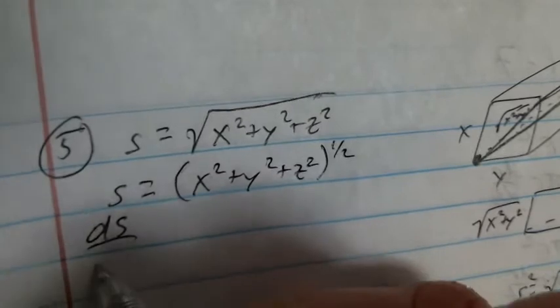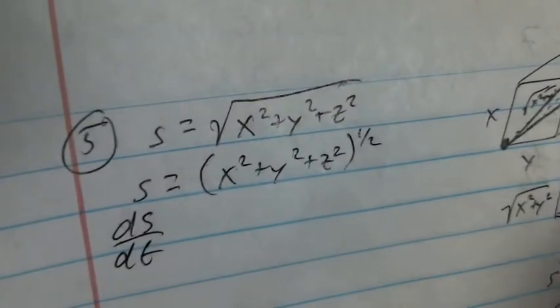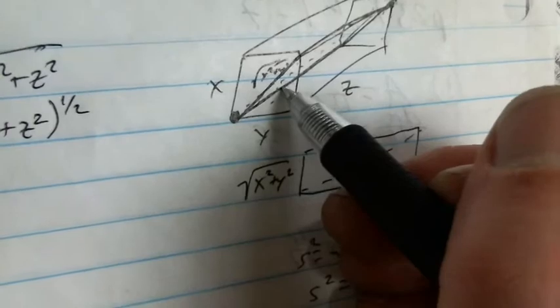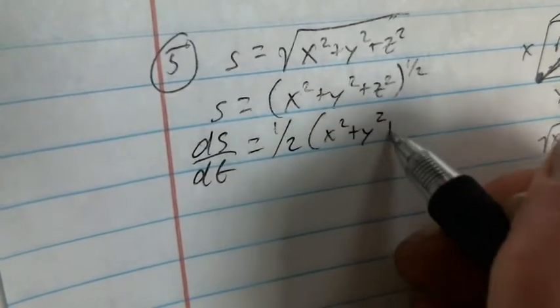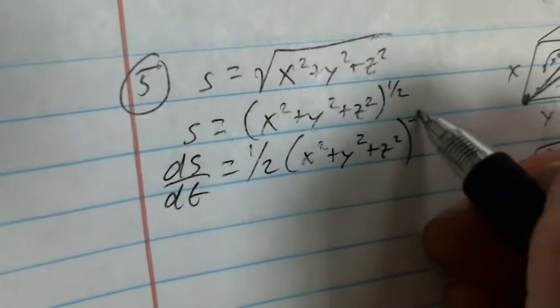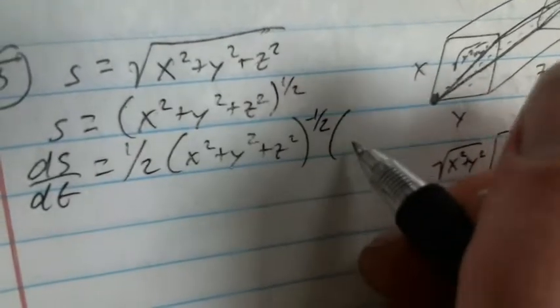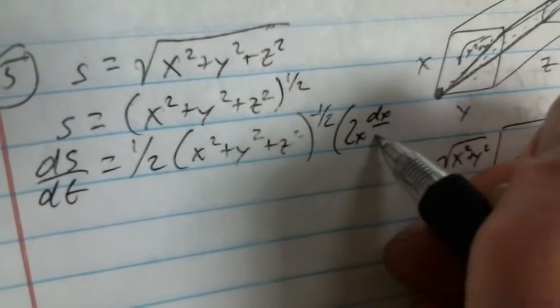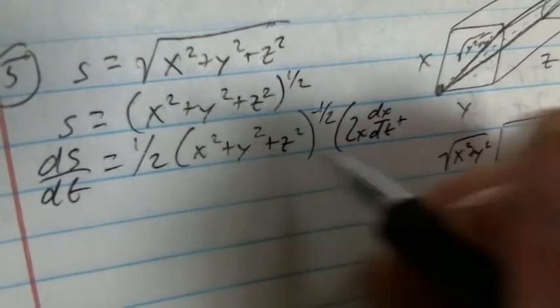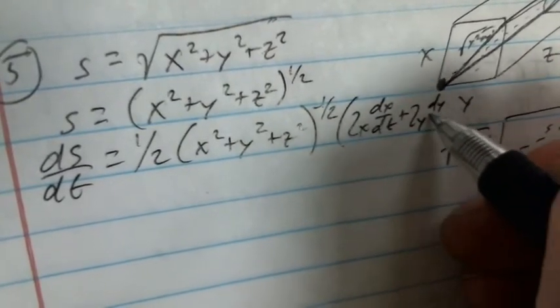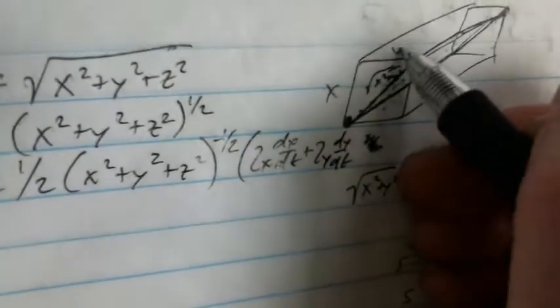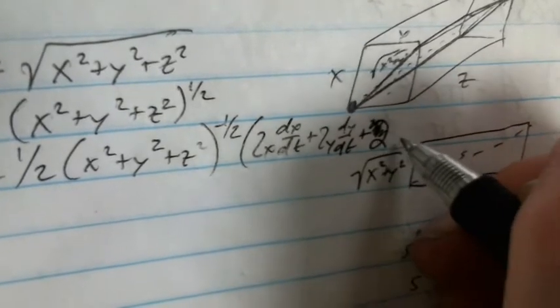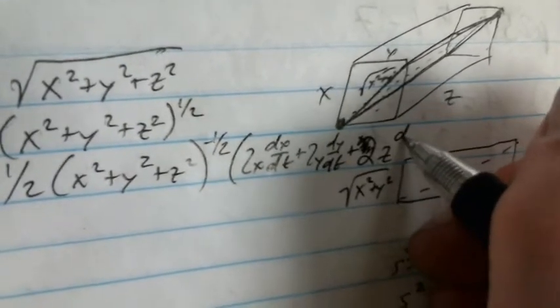So ds/dt, the change in the length of this measurement from bottom left to upper right, is going to be 1/2 times x squared plus y squared plus z squared to the negative 1/2, times by chain rule 2x dx/dt plus 2y dy/dt plus 2z dz/dt.